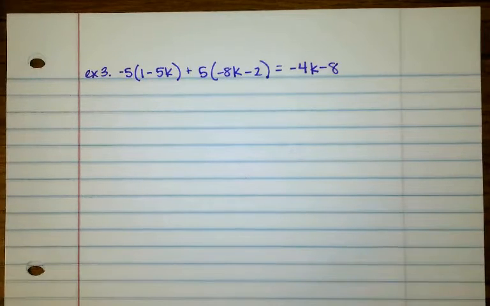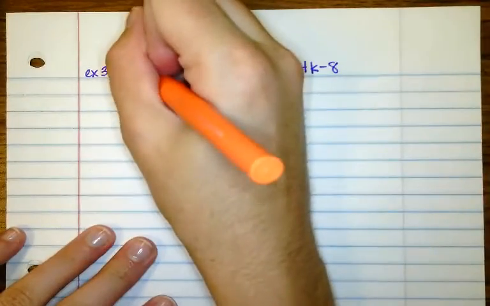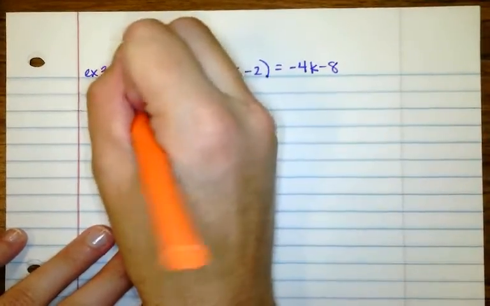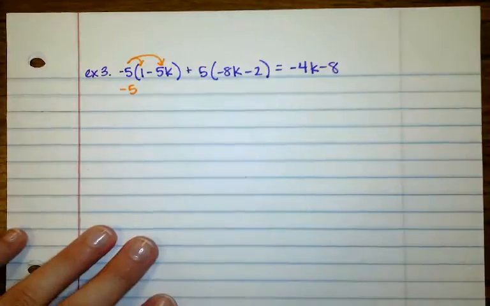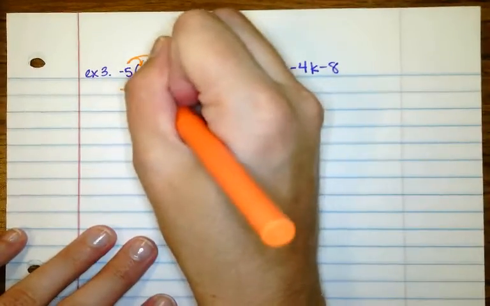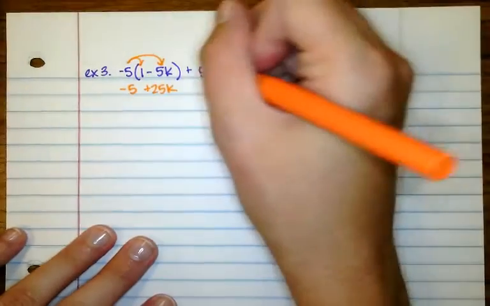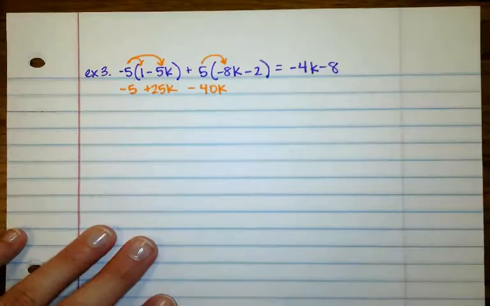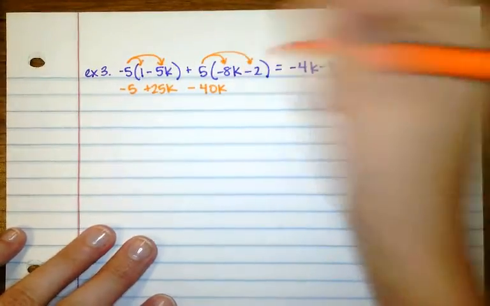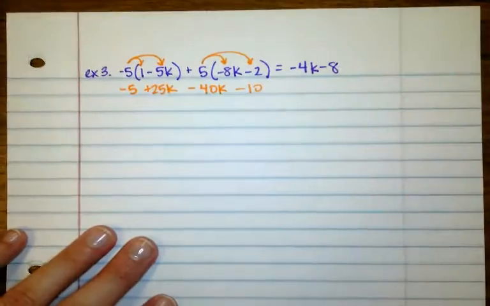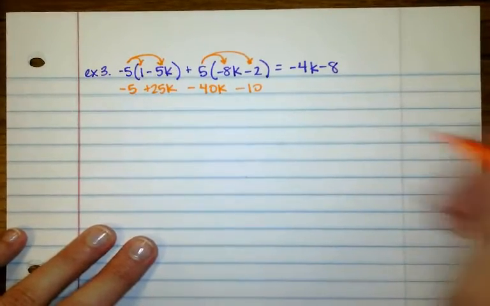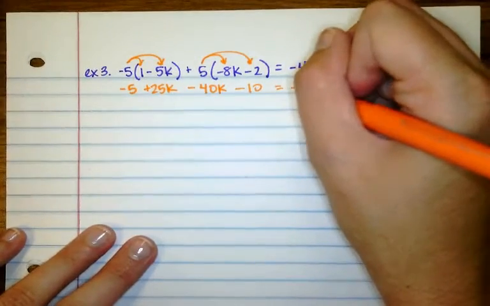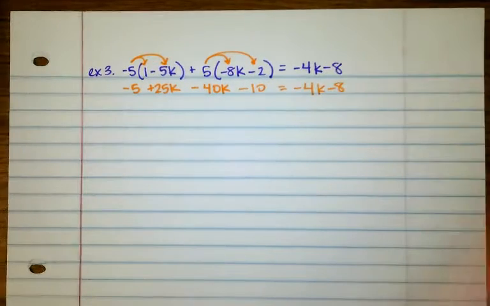So the first thing we need to do is distribute. So we're going to go negative 5 times 1 is negative 5. Negative 5 times negative 5k is positive 25k. 5 times negative 8k is negative 40k. 5 times negative 2 is negative 10. Okay? Then we are equal to negative 4k minus 8. We didn't have to distribute anything on the right side of that equation.